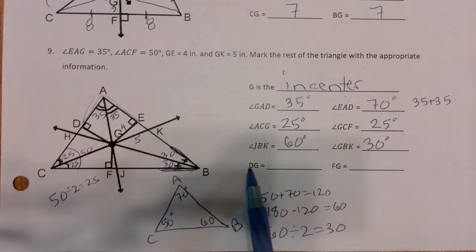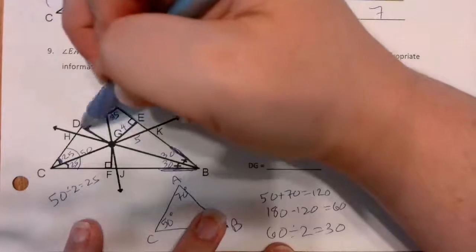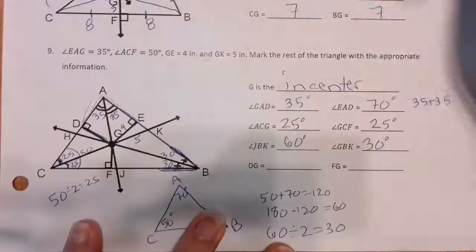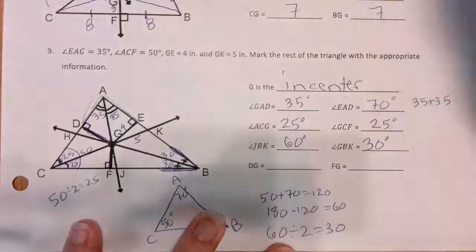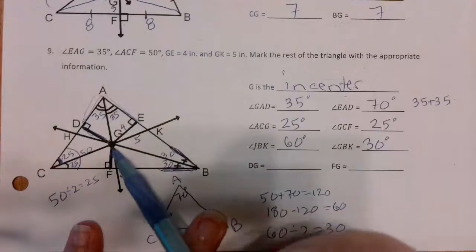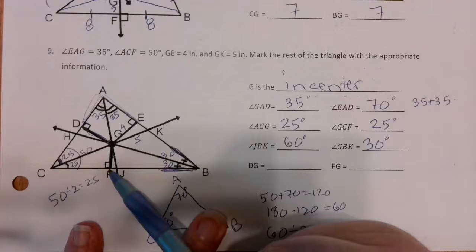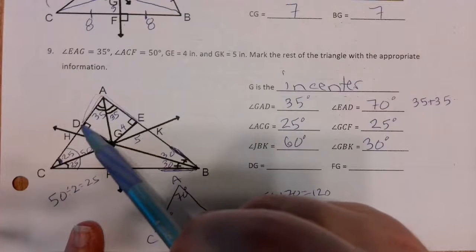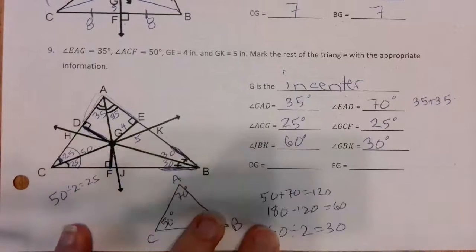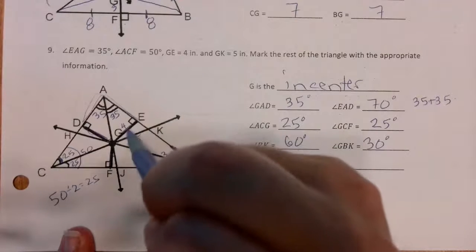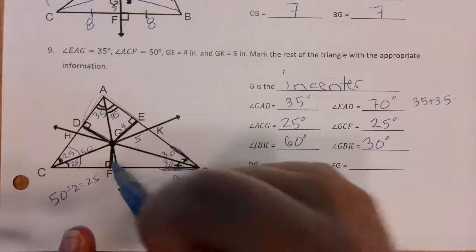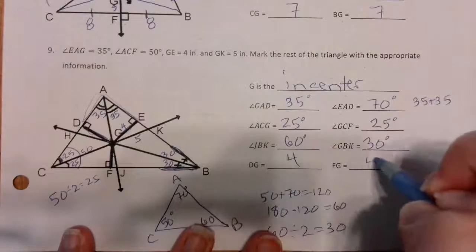The last one, DG and FG. These go from the incenter to the side. Incenter to the side. The incenter is equidistant to all 3 sides. So this one is 4, which means the other 2 are also 4.